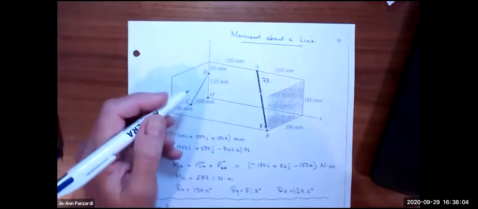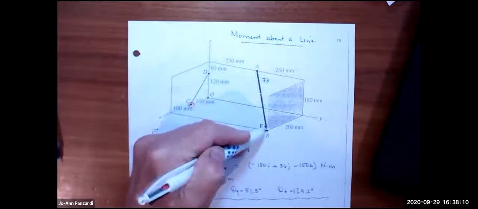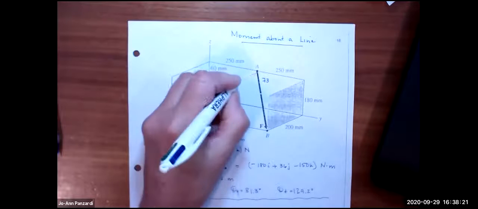Okay, so everybody, on last Thursday, we found the moment about point C due to this force. And we went from C to A, right? R goes from the point I'm trying to find the moment about to the tail of the force. But actually, R can be drawn to any point along this force.